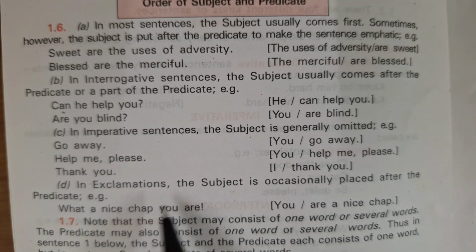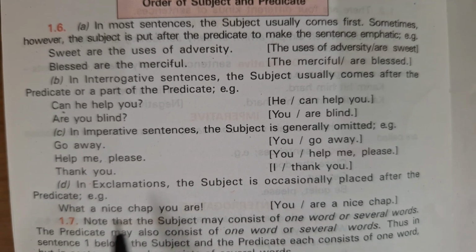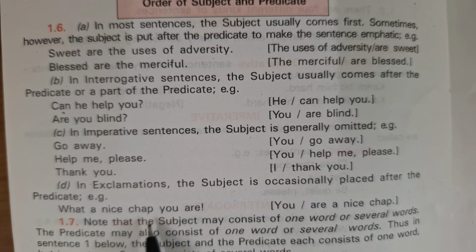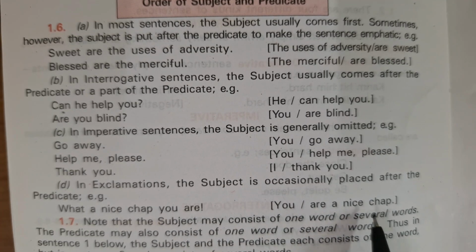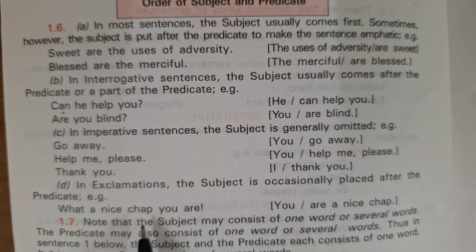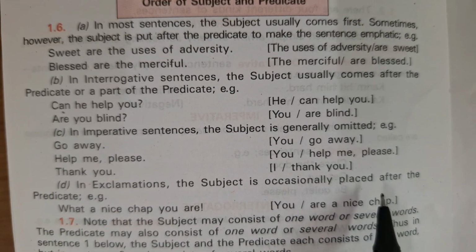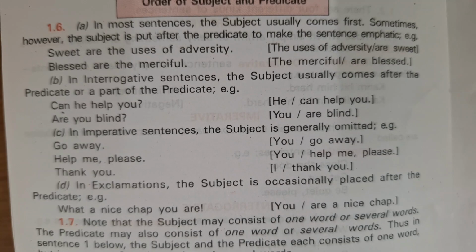Next, in exclamations, the subject is occasionally placed after the predicate. "What a nice chap you are." You are a nice chap. So in exclamation, the subject, that is "you", is occasionally placed after the predicate. "What a nice chap" is the predicate, "you" is the subject.